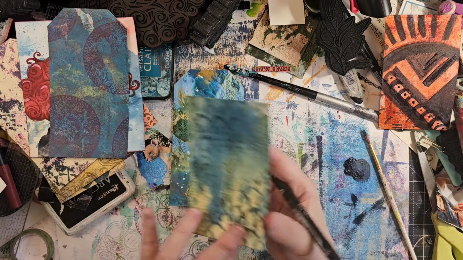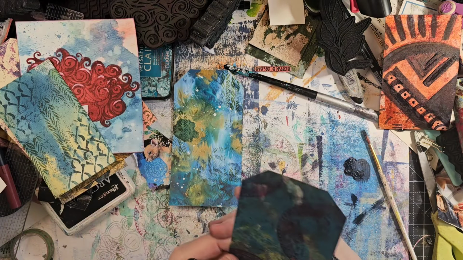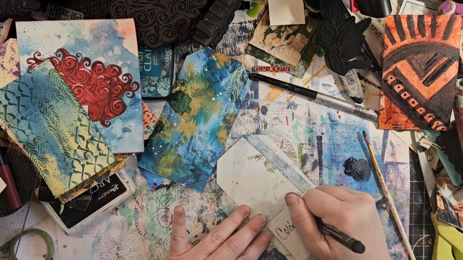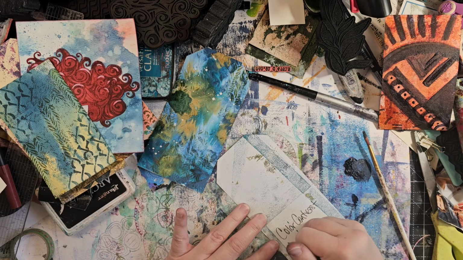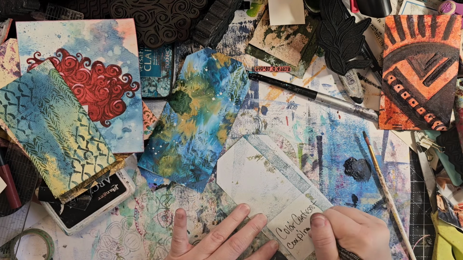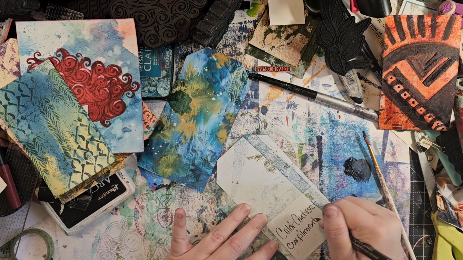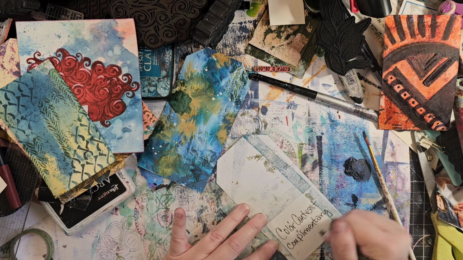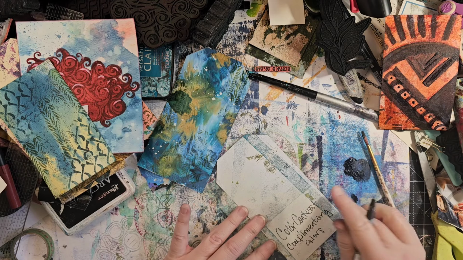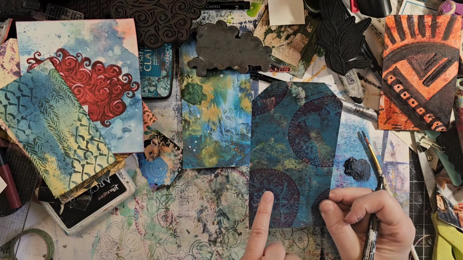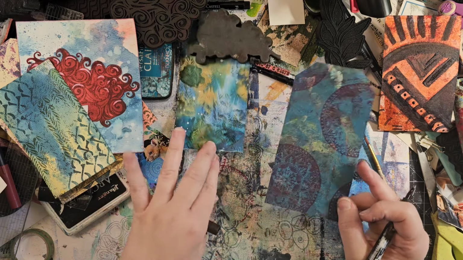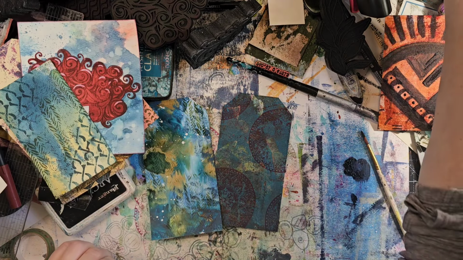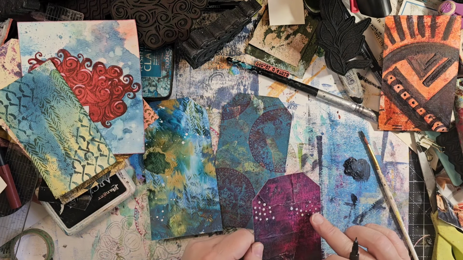And the second one was color contrast, complementary colors. Complementary, right? Yes. Complementary colors. Sometimes it's neat, sometimes it's not. So we have the turquoise with the dark pink. And the third one was texture contrast, which I need to wait for this one to dry more.